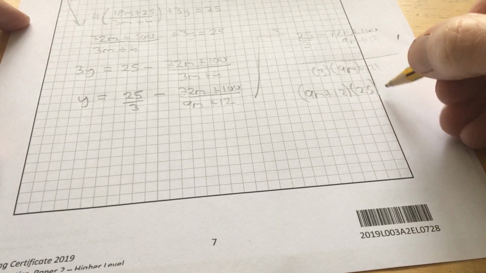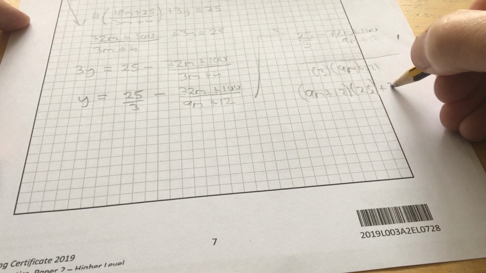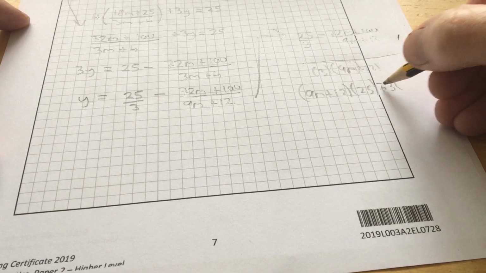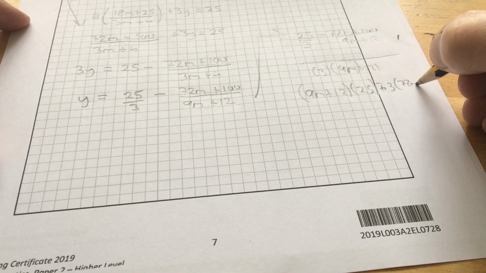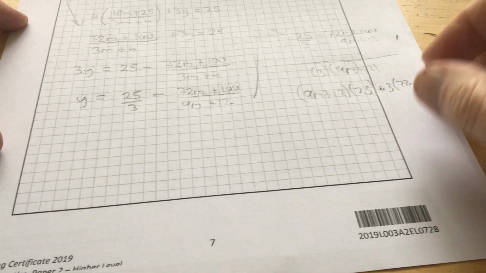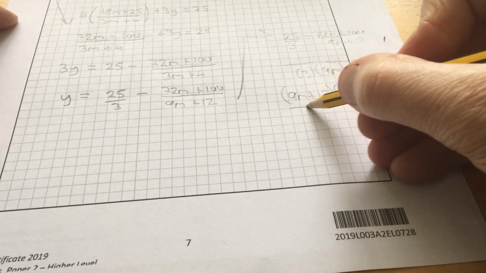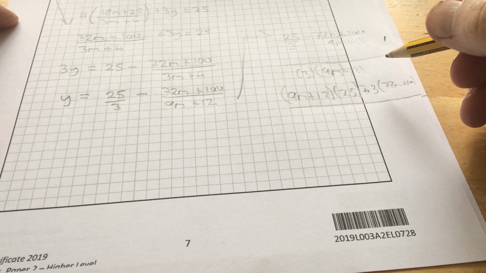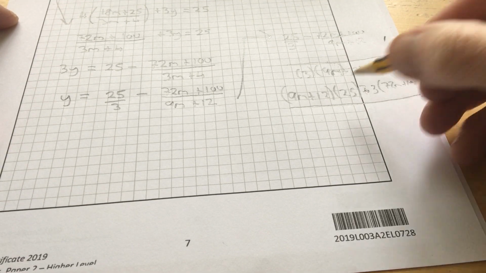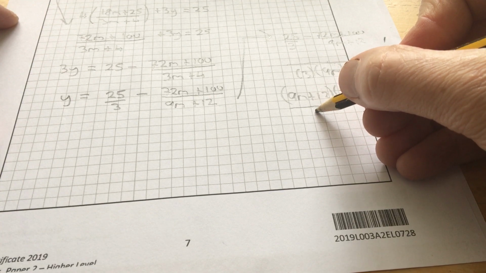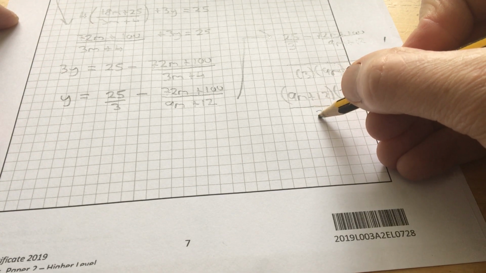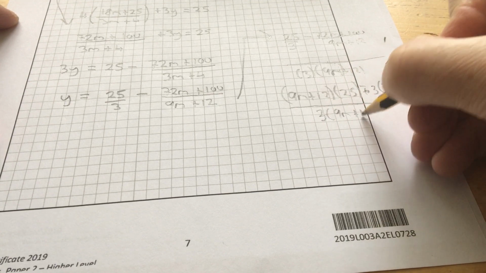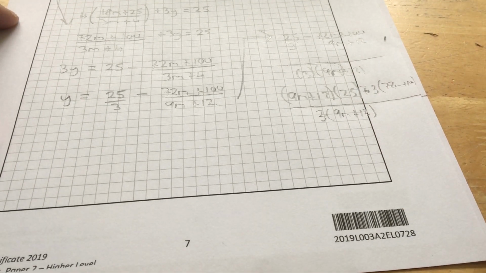And then this divides into that and leaves you with 3. So that should be minus 3 times 72m plus 100, and that should be all over 3 times 9m plus 12.